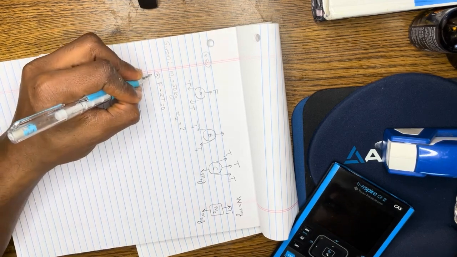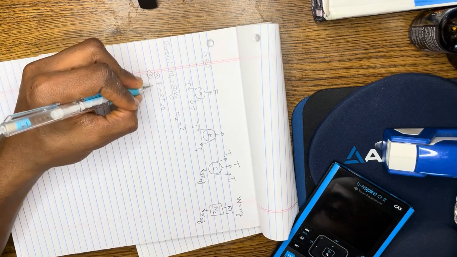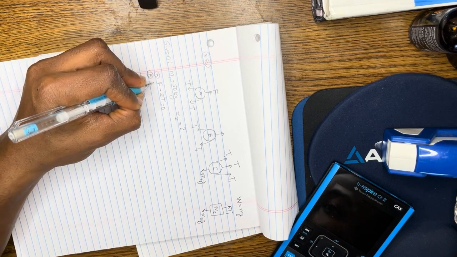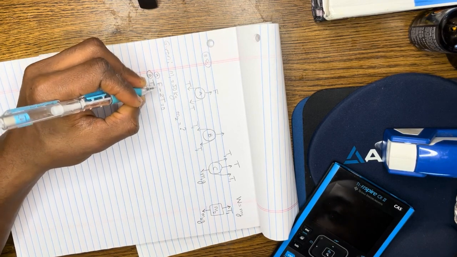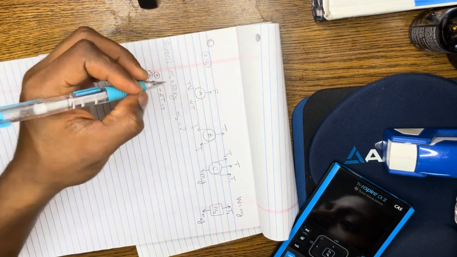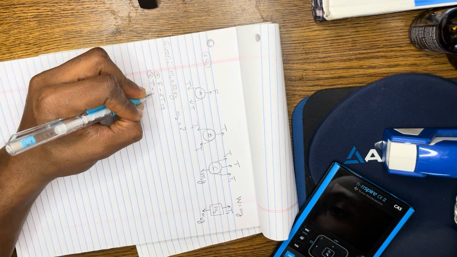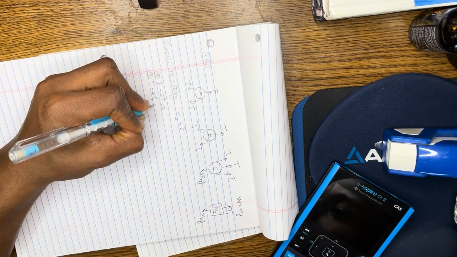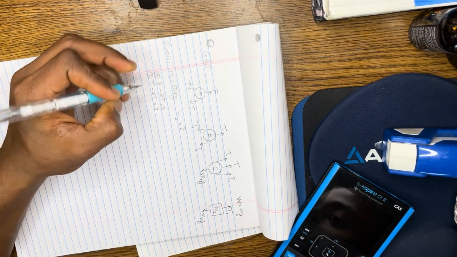And then equation B will be T minus 2T1 is equal to 0.